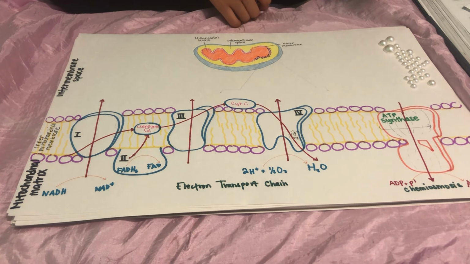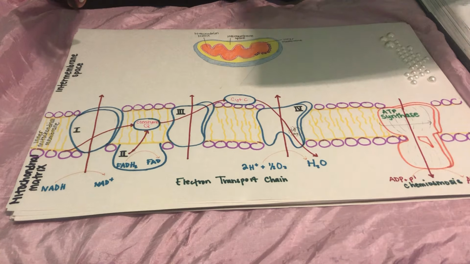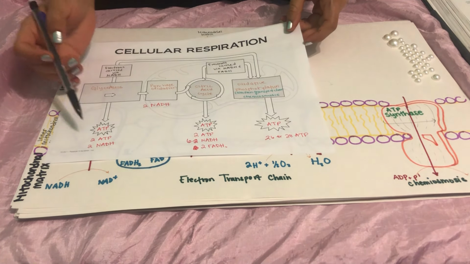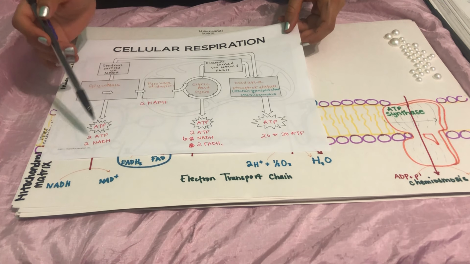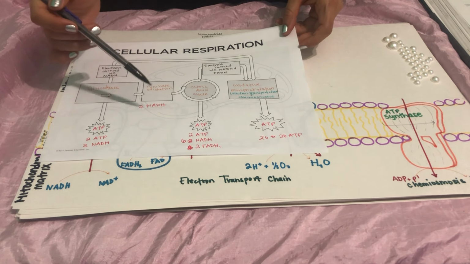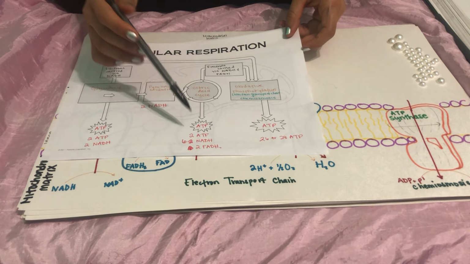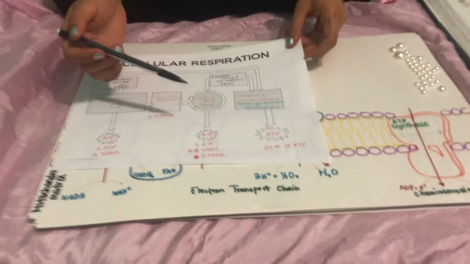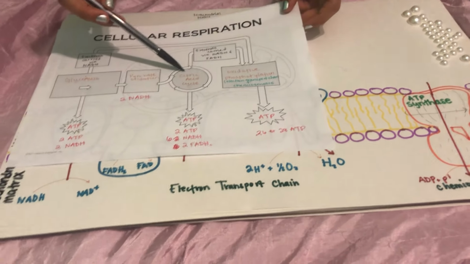So we know that we start off the electron transport chain with 10 total NADH: 2 from the glycolysis, 2 from pyruvate oxidation, and 6 NADH from the citric acid cycle, and then also 2 FADH2 that come from the citric acid cycle.